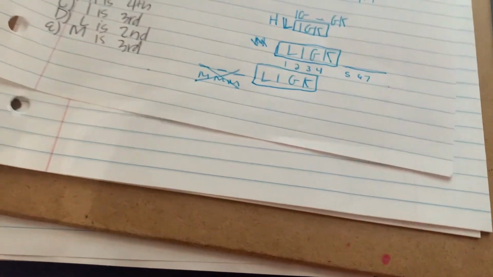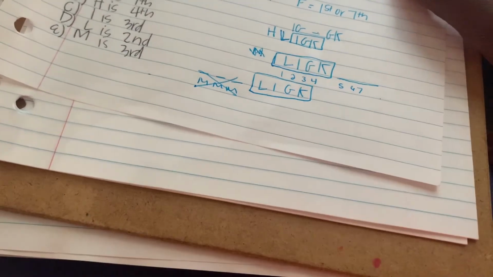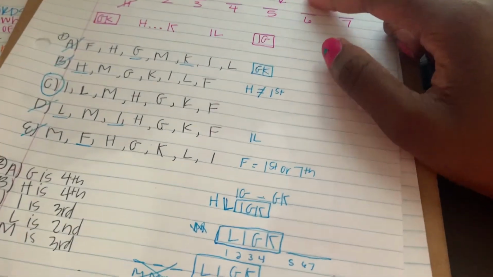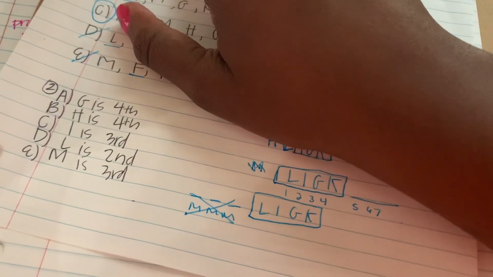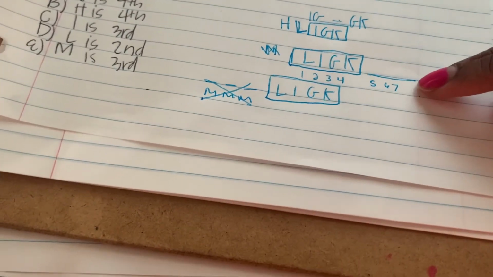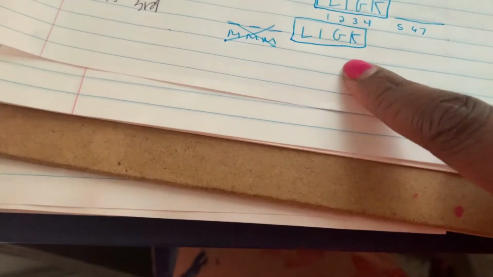Okay, we know that M has to be... I only have 3 choices left. And what 3 letters am I not using? I've not used F, M, or H. Okay, boom.